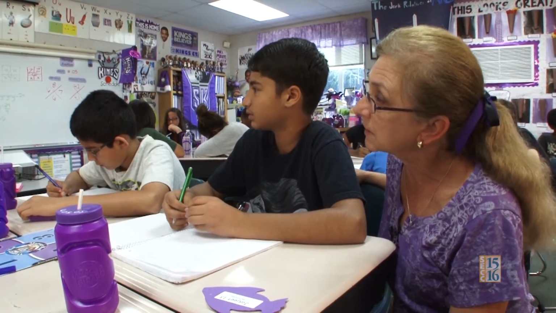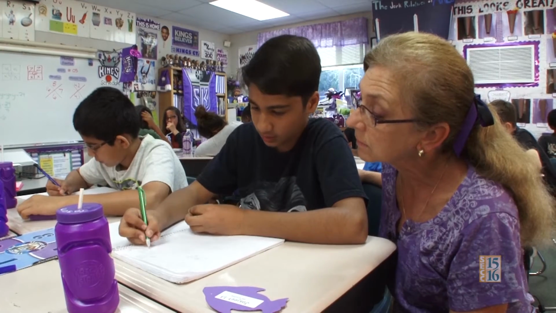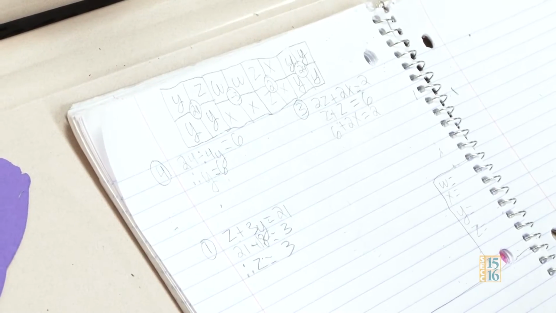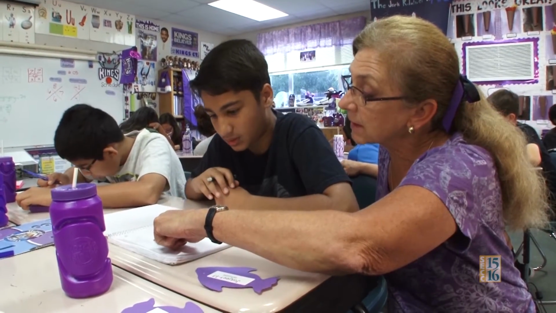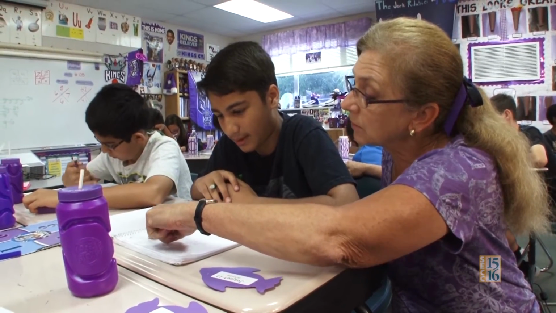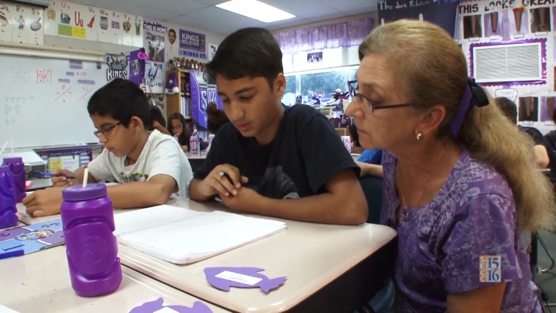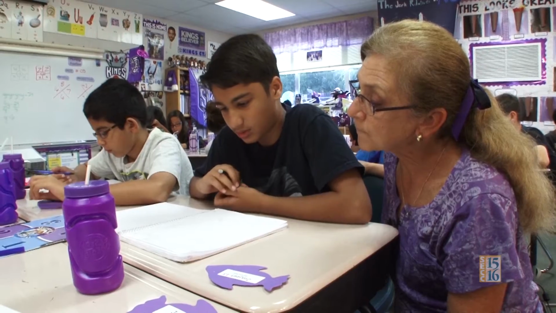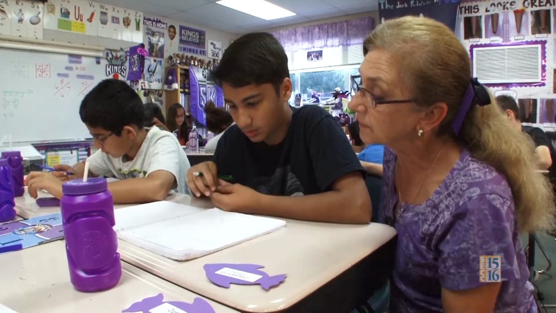2z plus 2x equals what? 2. Okay, so that's going to equal 2. Now what are you going to do? Therefore, x equals 2. Because 6 plus 2 plus 2 equals 2? Ooh, got some work to do. What can you do to get rid of that 6?